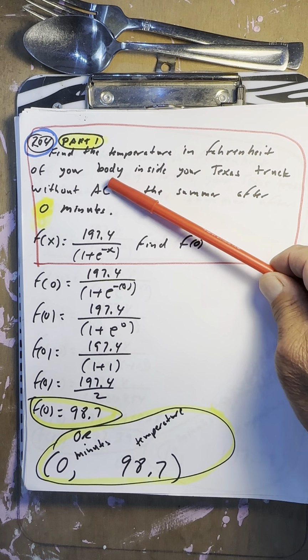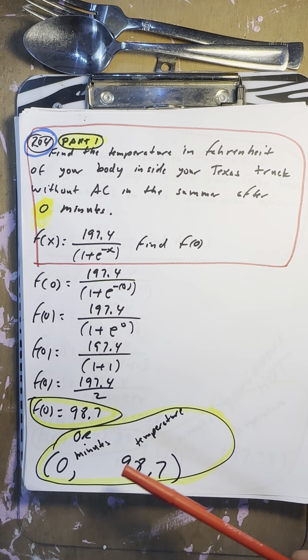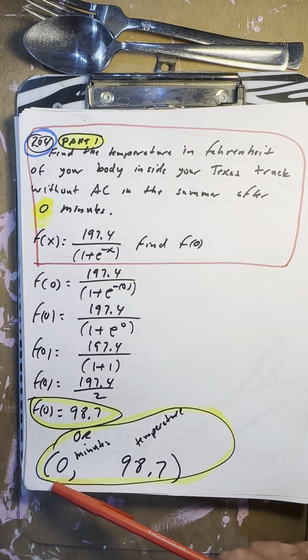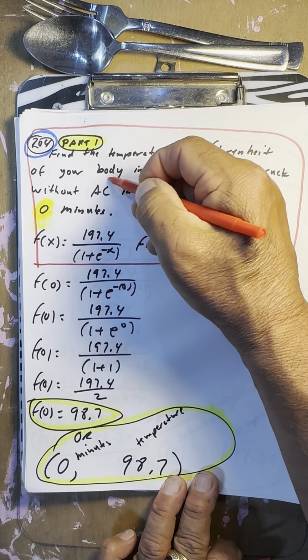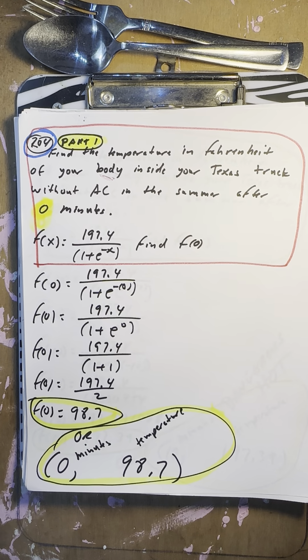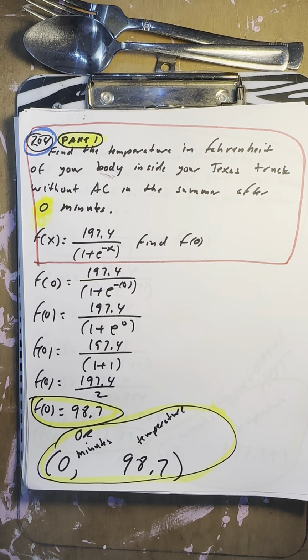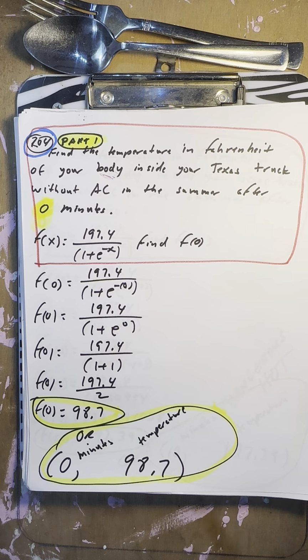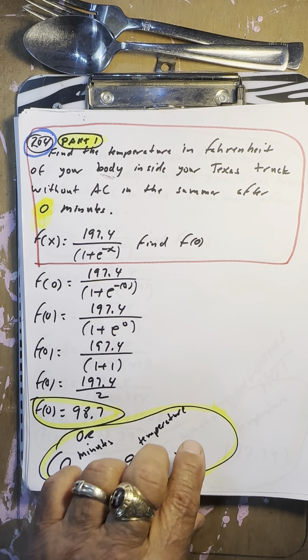So right now, you, after 0 minutes, your body temperature, that right there, is what? It's 98.7. That's a perfect temperature. There's nothing wrong with you. Okay, you're sitting in there. Now you're going to sit there, not 0 minutes, but longer.